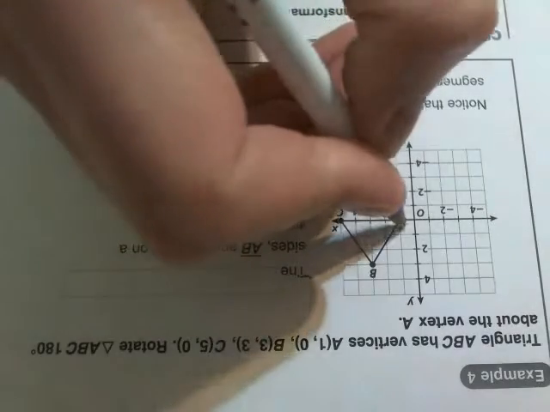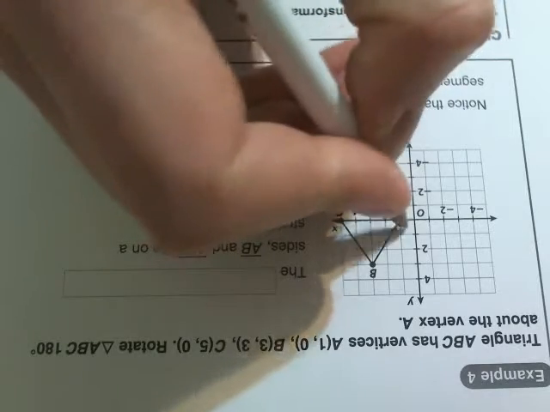So when they say to rotate the shape 180 degrees about the vertex A, that means we're turning the shape somehow around A. That means in this particular problem that A is going to be a fixed point. No matter what I do to this shape, no matter how I turn it to create my rotation, this point A is always going to be at that exact location. B and C might move around, but A ain't going anywhere.